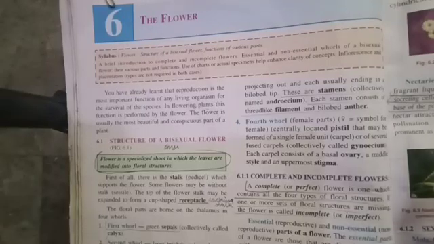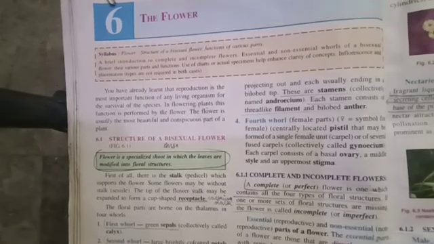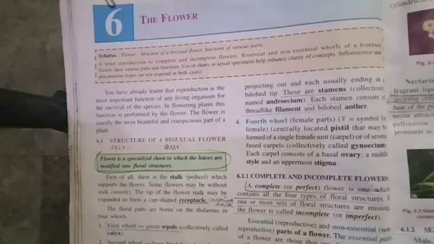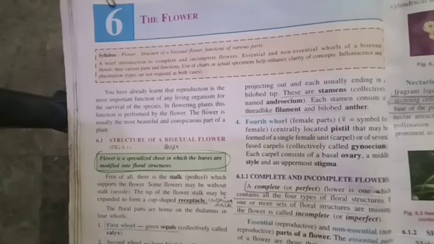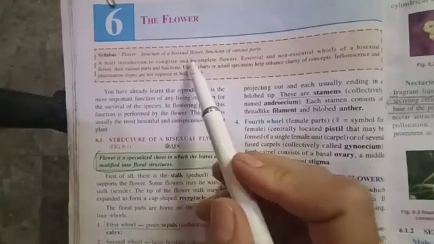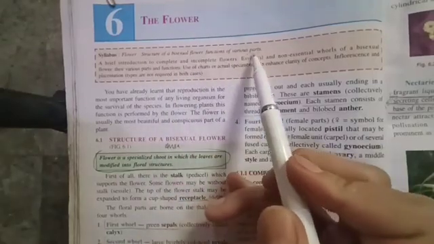Good evening friends, today I am going to provide you another video of biology. This is chapter number 6, the flower. What is the syllabus or content of this chapter? I am going to tell you. This one is the flower, the structure of a bisexual flower, function of various parts.